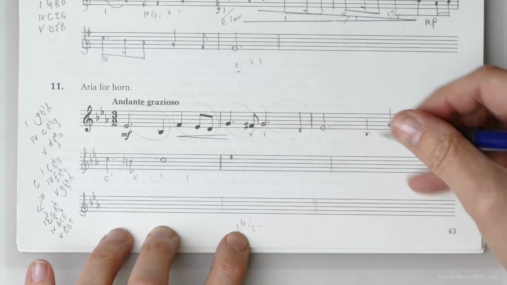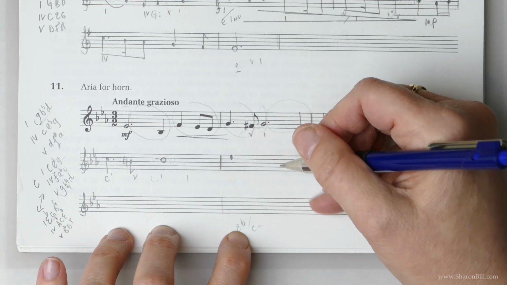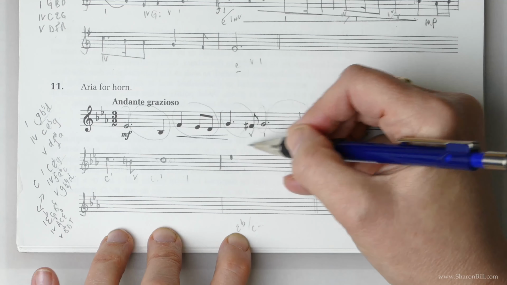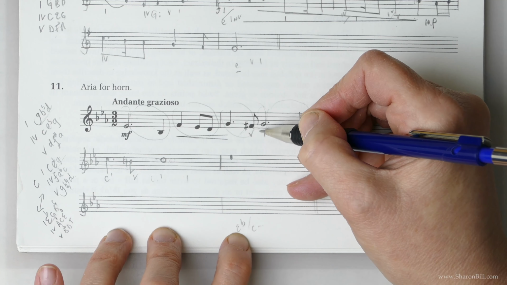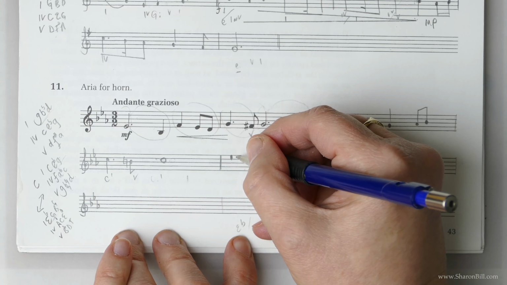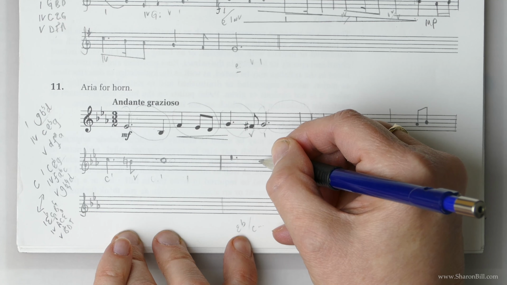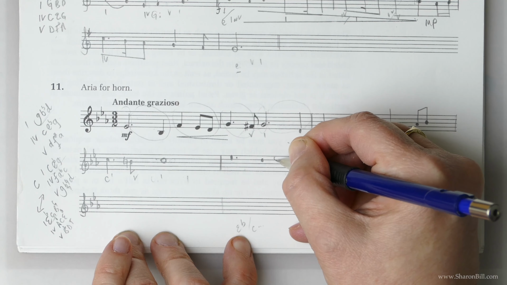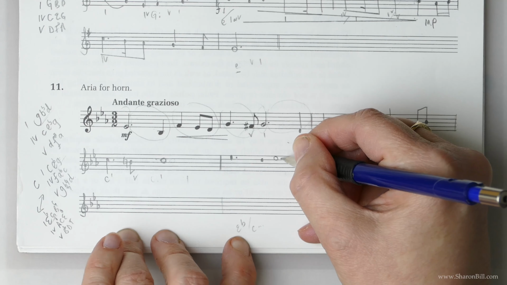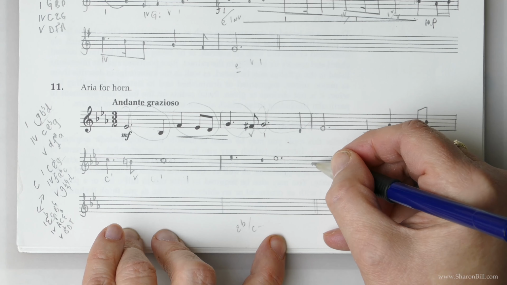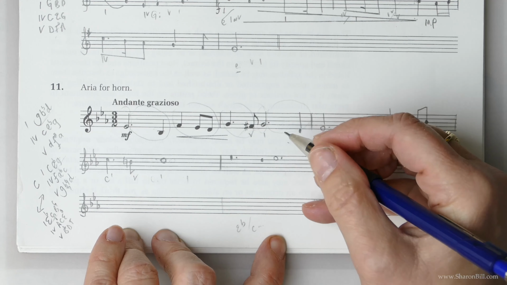So this is where I want to try something different. I'll pick a little feature, and I think this little lower auxiliary figure is going to serve our purpose just nicely here. So E flat, just dropping down a semitone to the D and going back. And I'll keep that figure and just drop down to the part of the arpeggio.